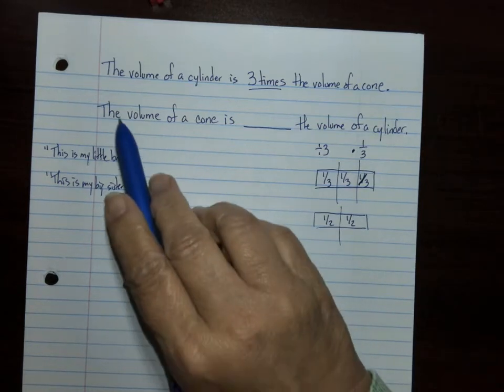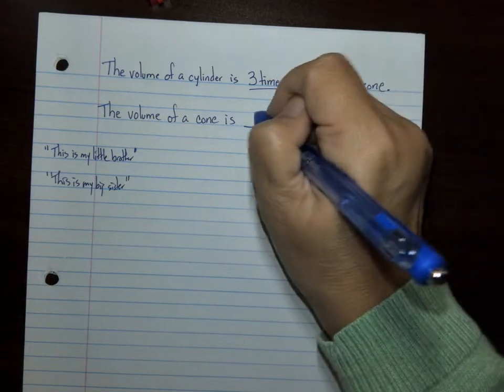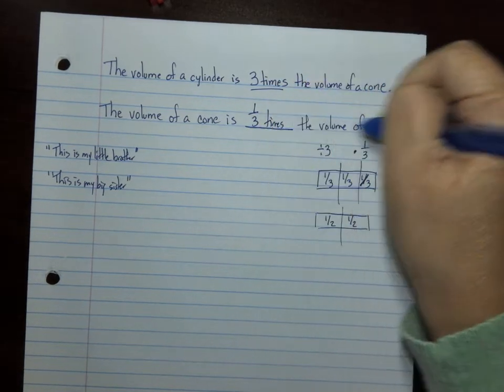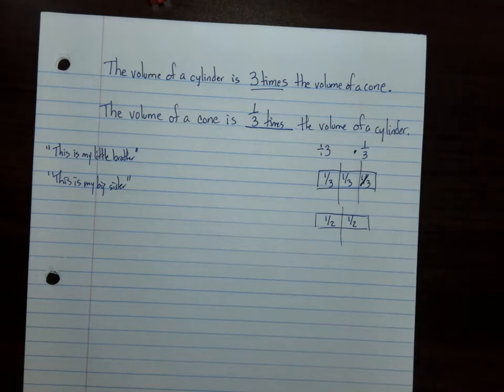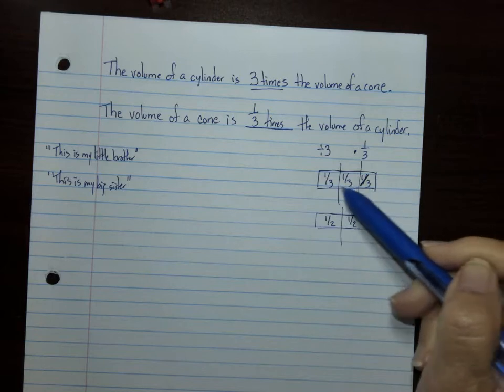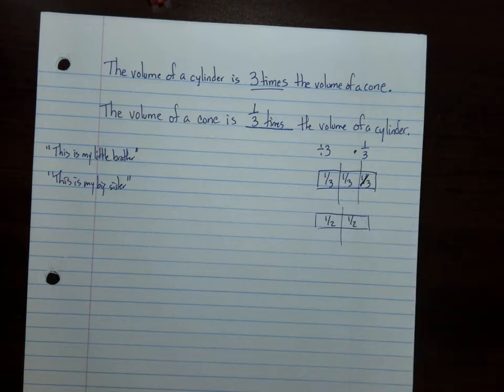So we would say the volume of a cone is 1/3 times the volume of a cylinder. It's 1/3 times as much. Which really means it's going to come out smaller, right? It's going to be like it's divided by 3. Okay, so here's how that relates to our formula chart.